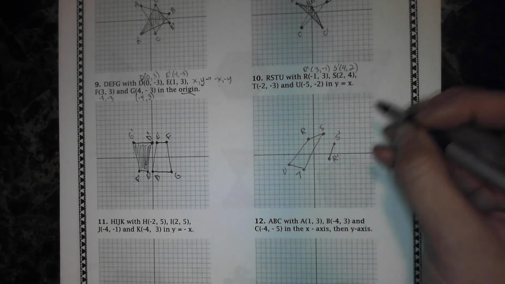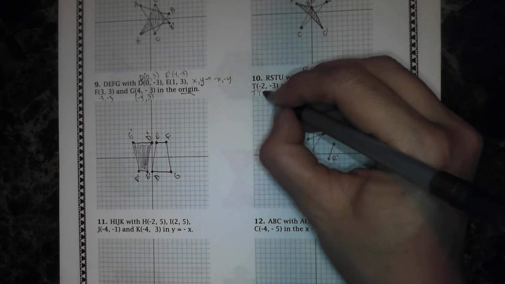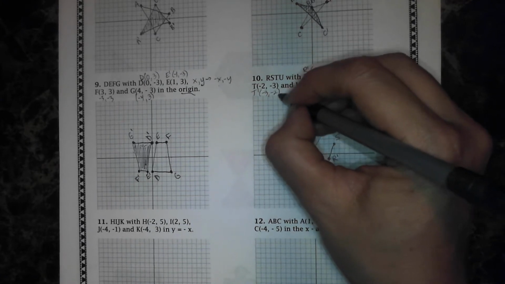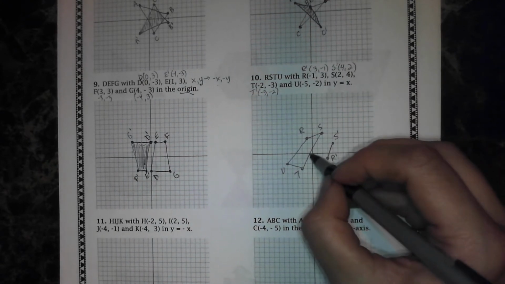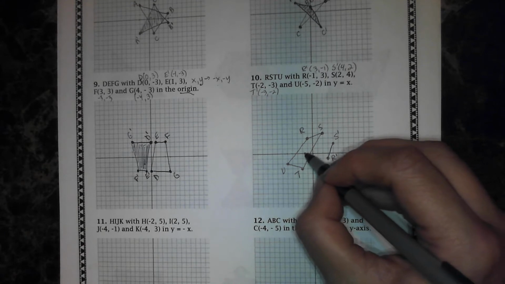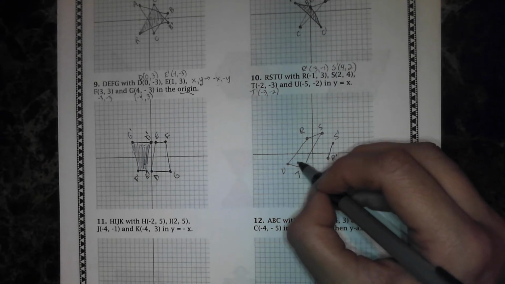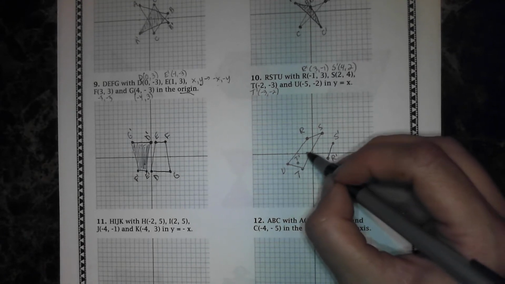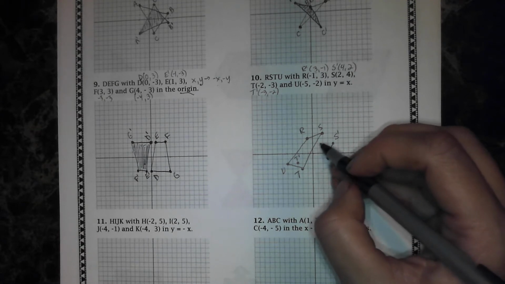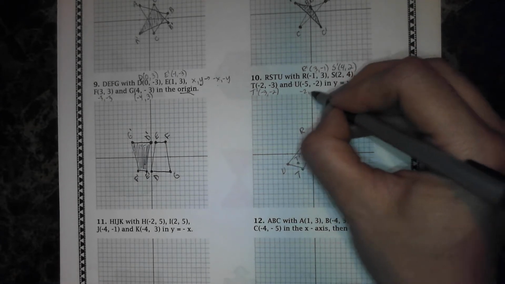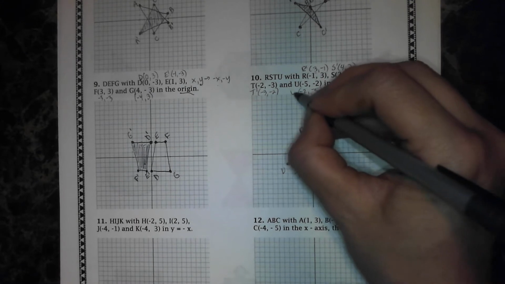Connect those. T prime would be negative 3 and negative 2. This would be T prime. And then U prime would be negative 2 and negative 5.